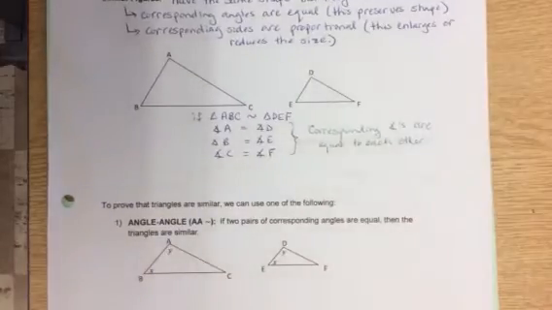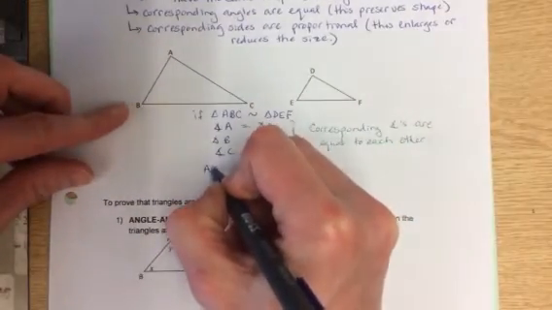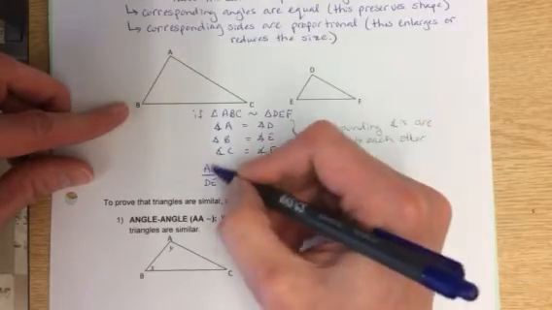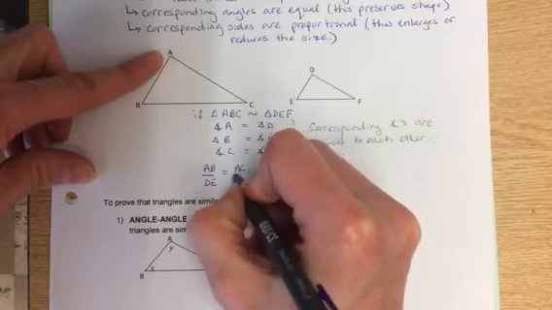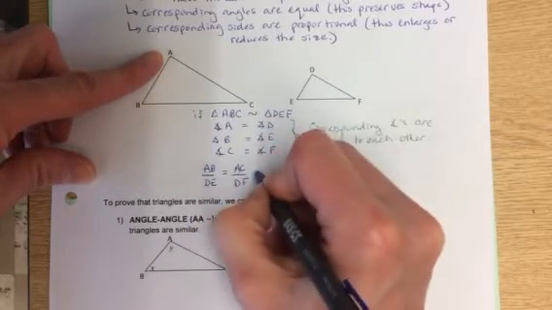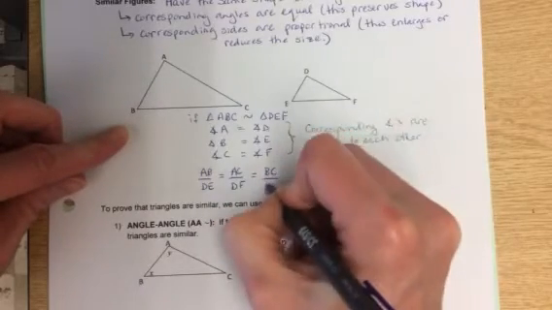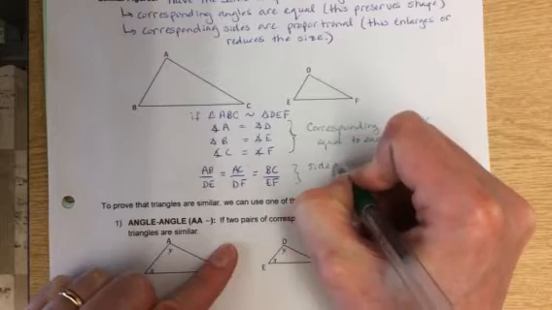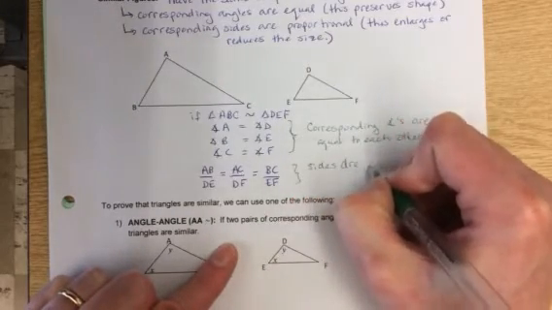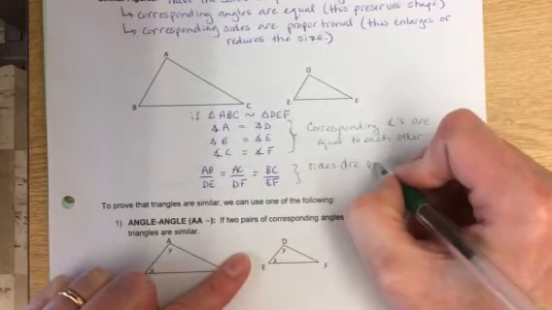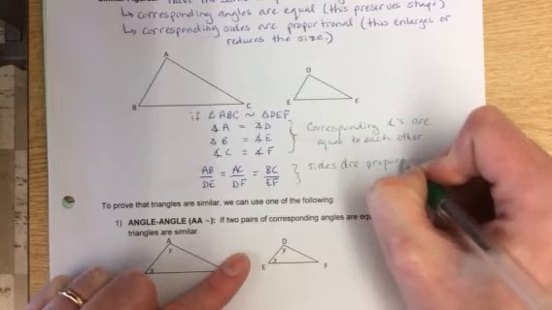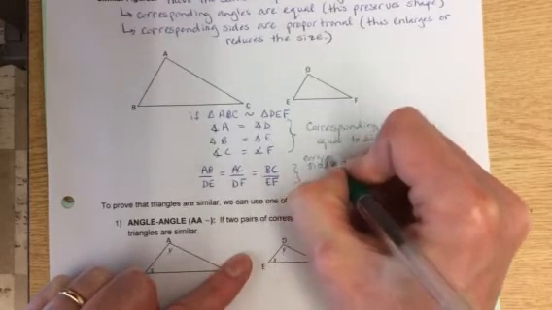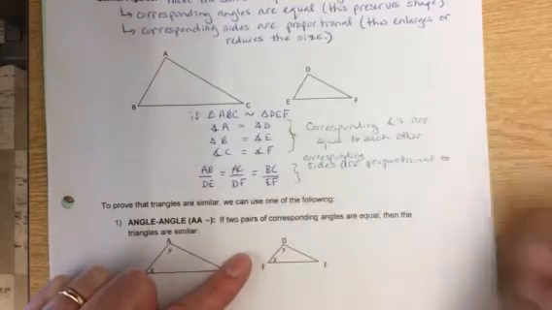But our side lengths are proportional. So the way we write that is if we took side length AB and we were to divide it by side length DE, that ratio, that division would be equivalent to taking side AC and dividing it by side DF, and that ratio would be equivalent to taking side BC and dividing it by side EF. Okay, so our side lengths are not equal to each other, but we say that our side lengths are proportional to one another. That's R, not dar. Sides are proportional. I'm going to put the word corresponding in front of that. Corresponding sides are proportional to each other.